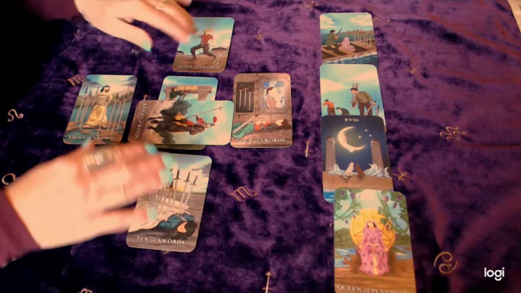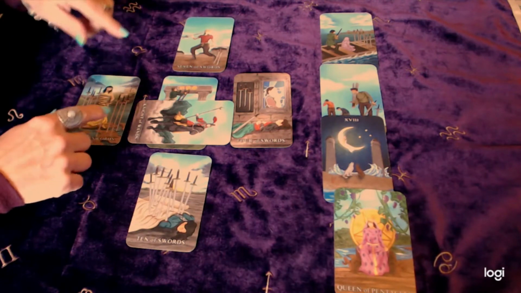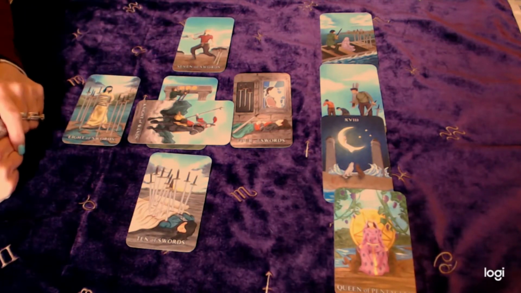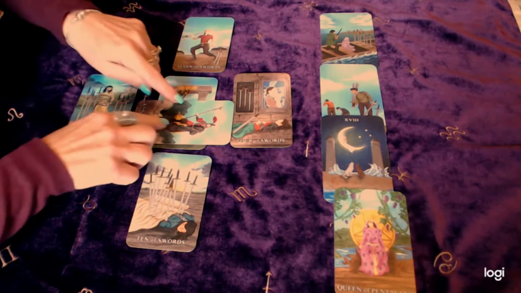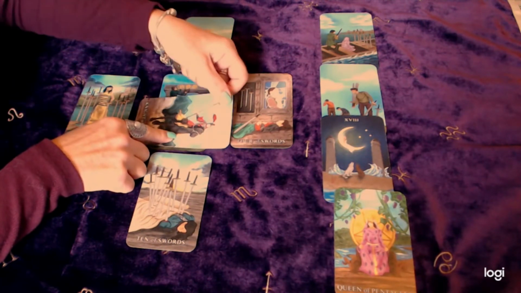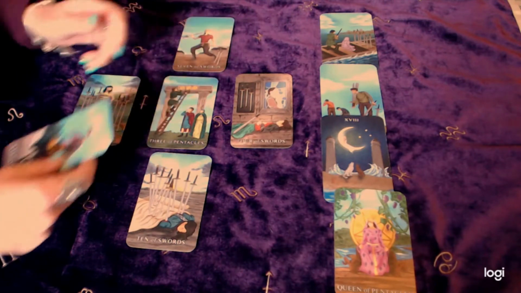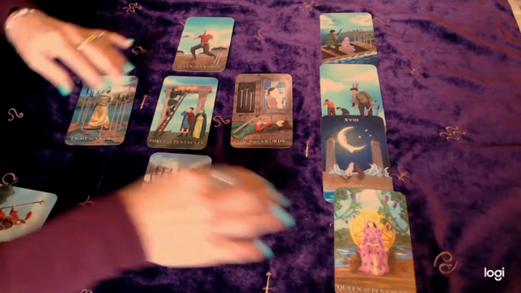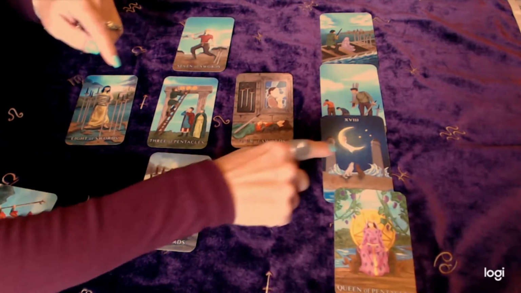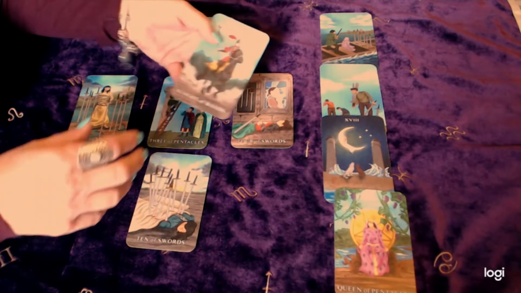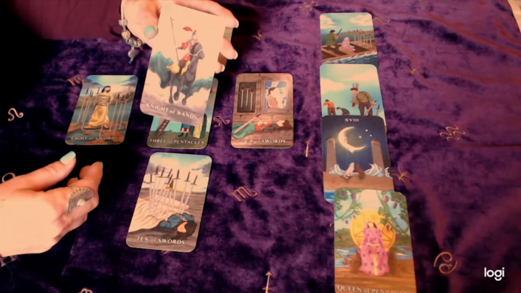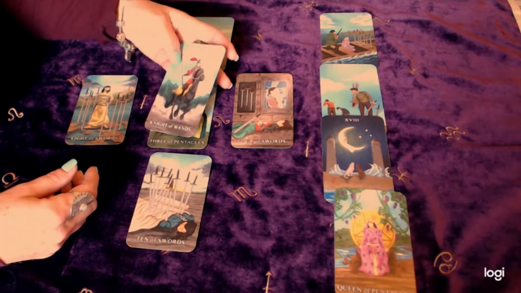Now while we're looking at the elements, we need to see if there's any element that's missing. Is there an energy missing? For example, this is a fire card here, but if that wasn't there, we've got earth, air, water, we could say, well, there's no fire. So we could say the energy of the fire card is perhaps missing.